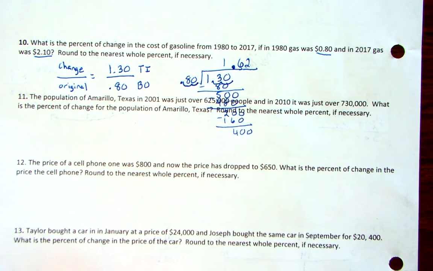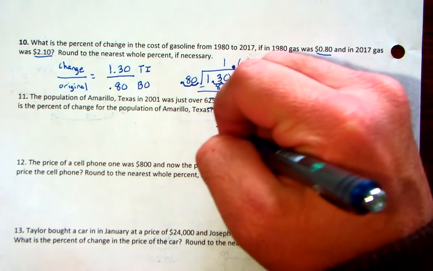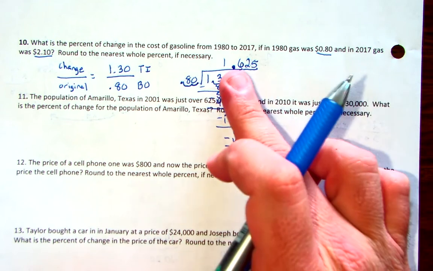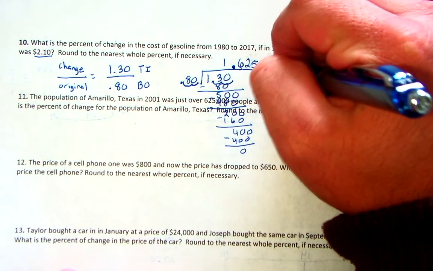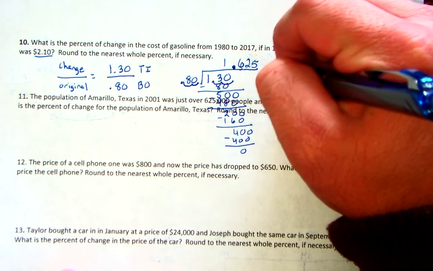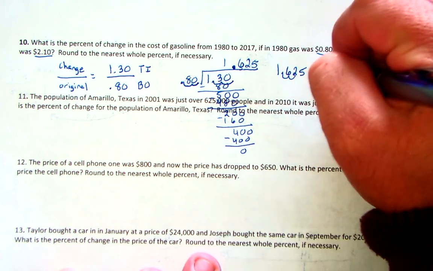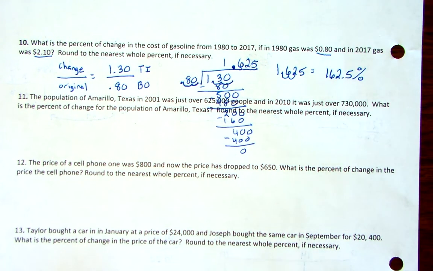And then again, add your 0. 80 can go into 400 5 times. Now you have a decimal. How do you convert a decimal into a percent? You take your decimal and move it 2 times to the right. So you get 162.5%.